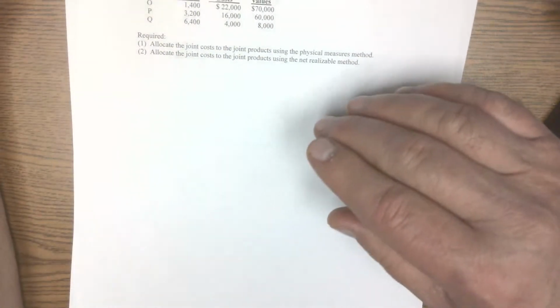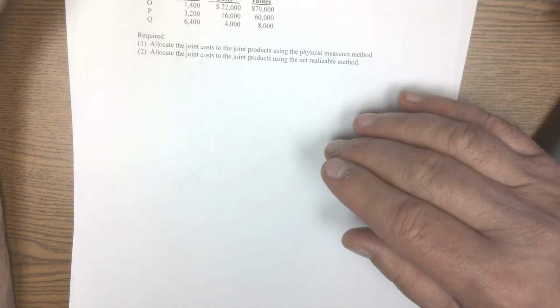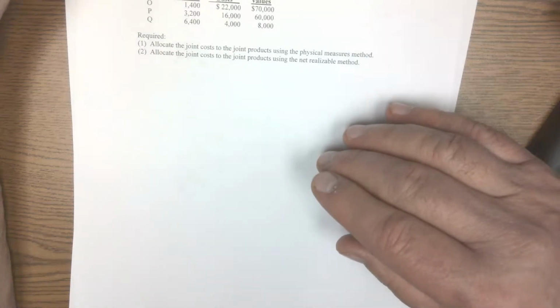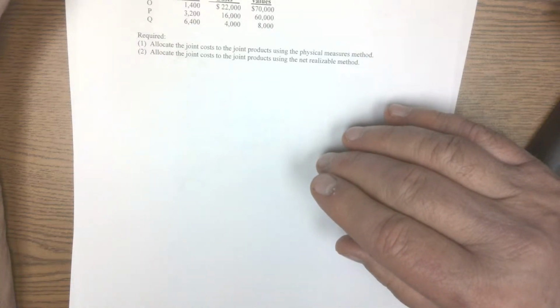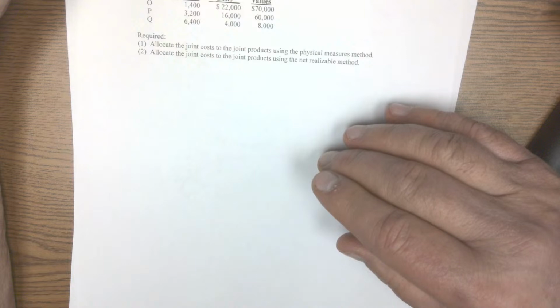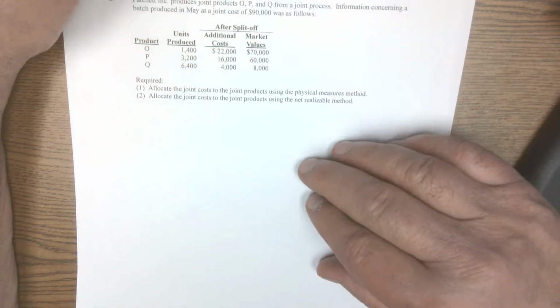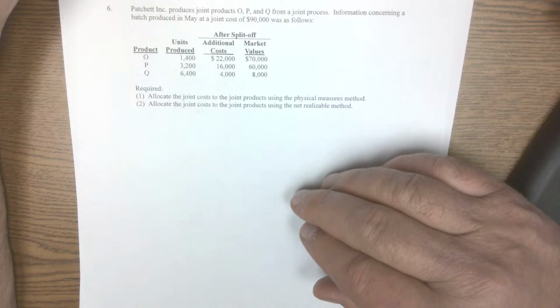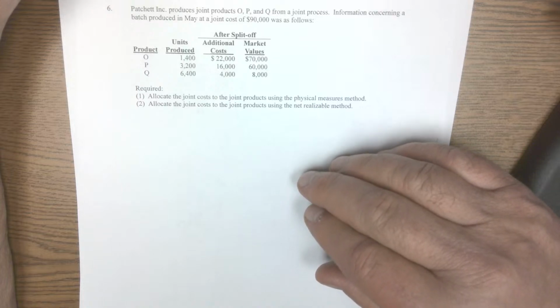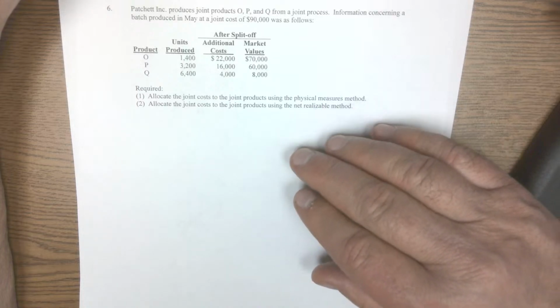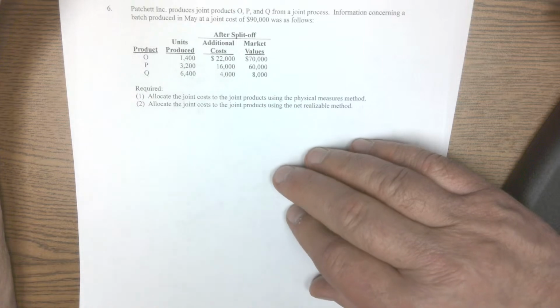The next one, we have Patchett Inc. produces joint products, O, P and Q, from a joint process. Information concerning a batch in May at a joint cost of $90,000 is as follows. Allocate the joint process using the physical measures method.